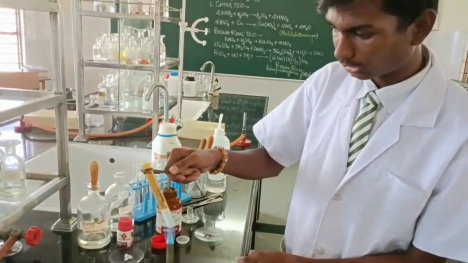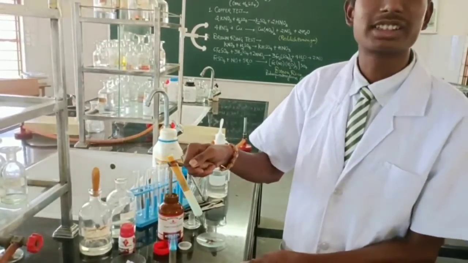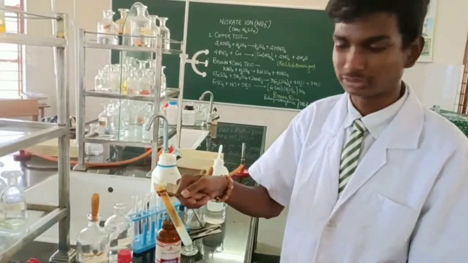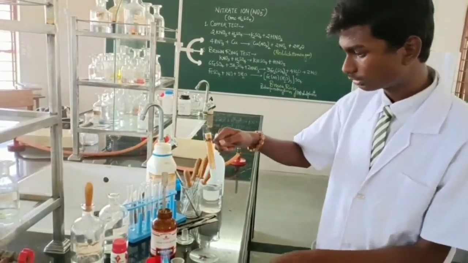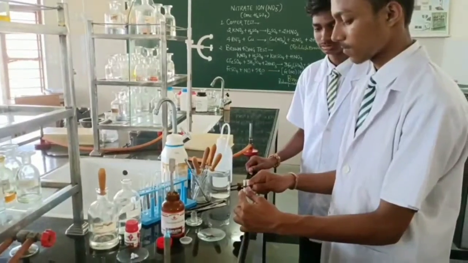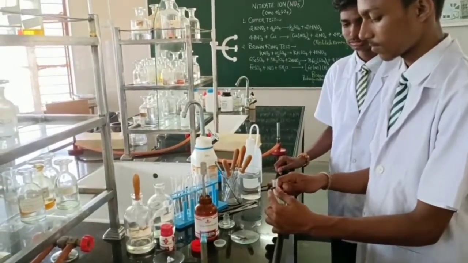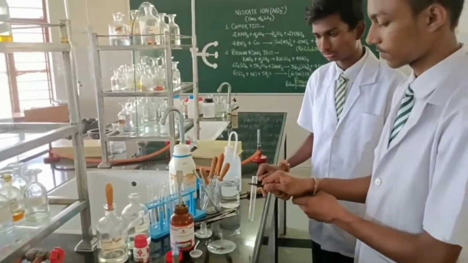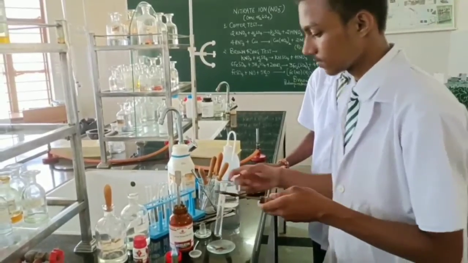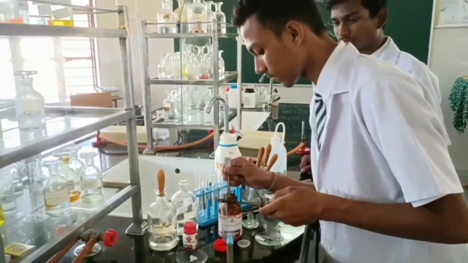Which is the next confirmatory test, Joel? And the next confirmatory test is the brown ring test. Yes, brown ring test. So who will perform it? Tilak is going to perform the second confirmatory test, that is brown ring test for nitrate. So Tilak, what are you going to do, beta?